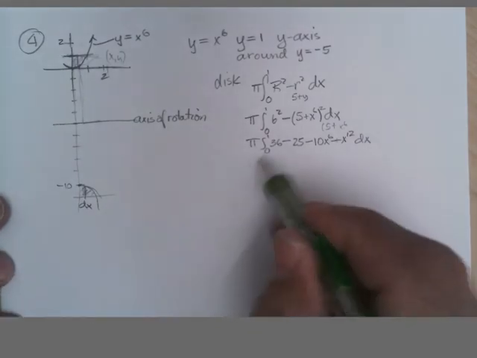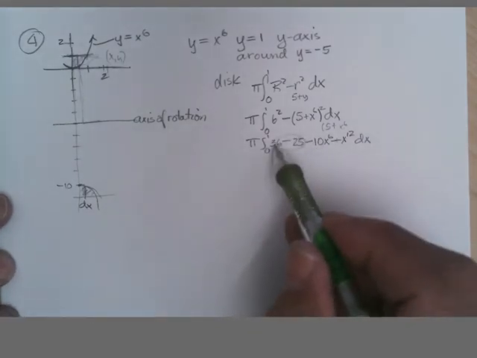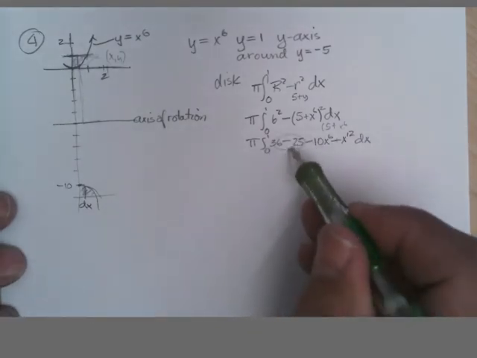Finding the antiderivative, let's see, we can combine these two. 36 minus 25 is 11.